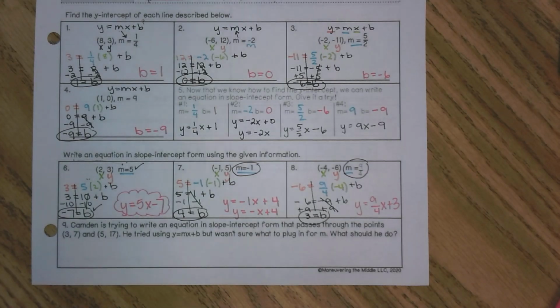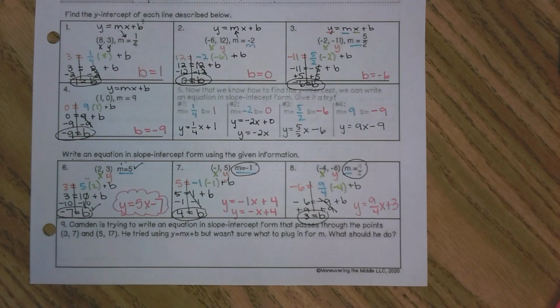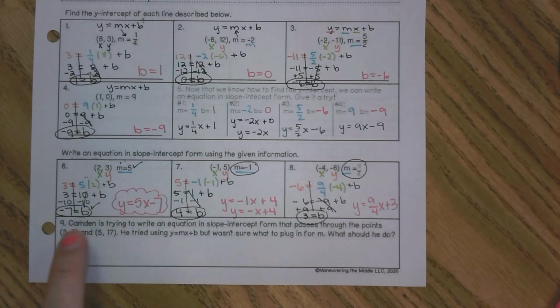If you look at the last one here, Camden is trying to write an equation in slope-intercept form like we were just doing, and he's given the points (3, 7) and (5, 17). So he wants an equation that goes through both of these points. He's trying to use y equals mx plus b, but he's not sure what to plug in for m.